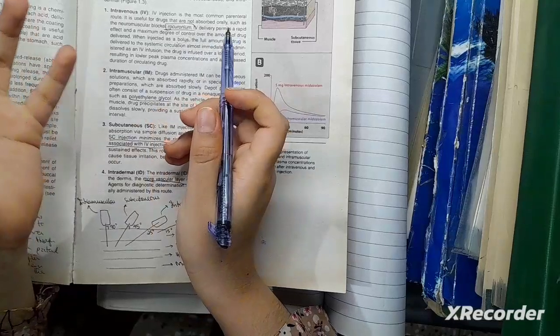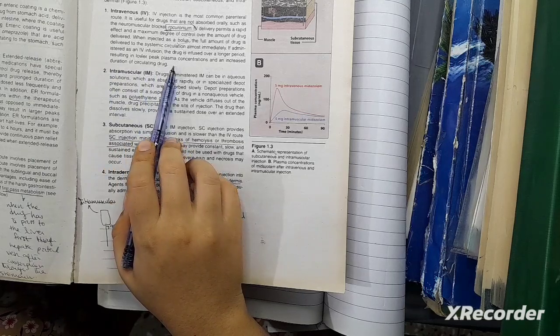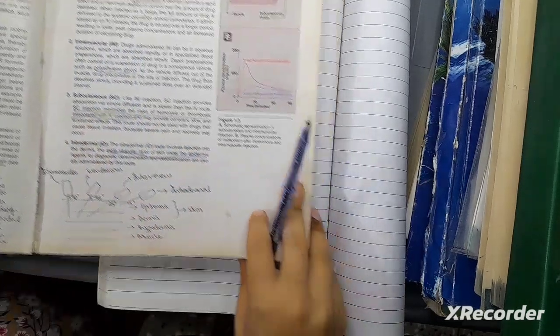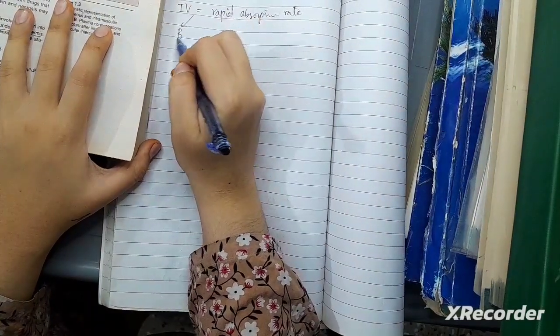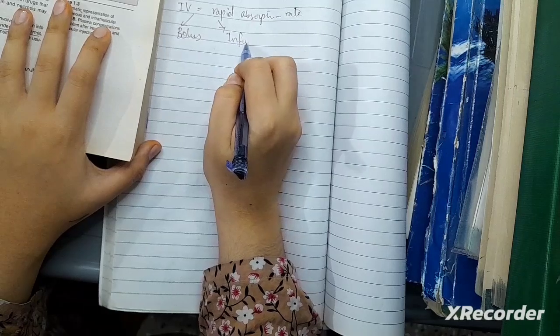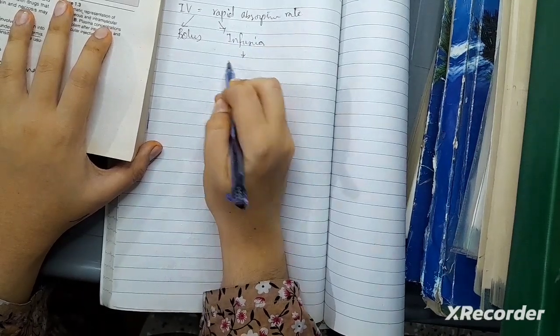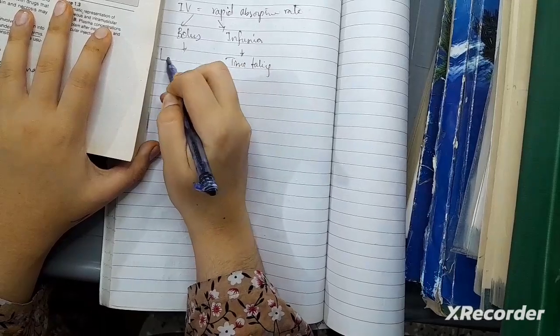Have you seen the drip, right? IV infusion. The drug is infused over a longer period, resulting in lower peak plasma concentration and an increased duration of the circulating drug. So either I give IV as a bolus or I give IV as an infusion. An infusion is more time taking. Bolus is less time taking.